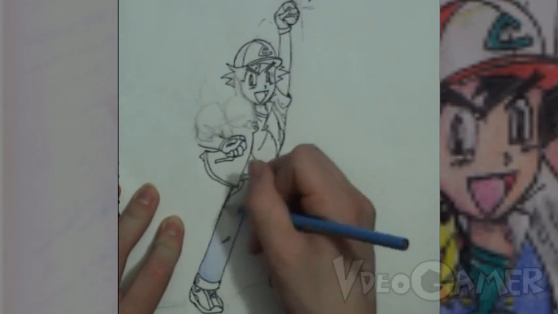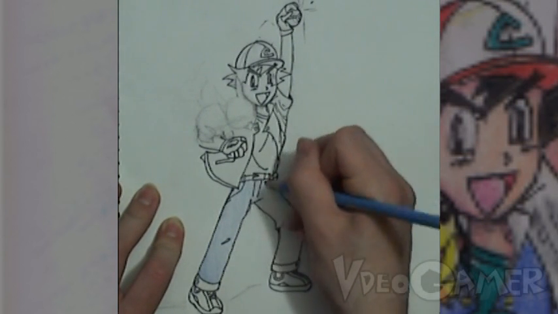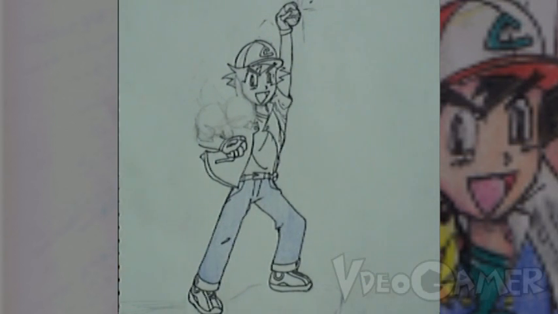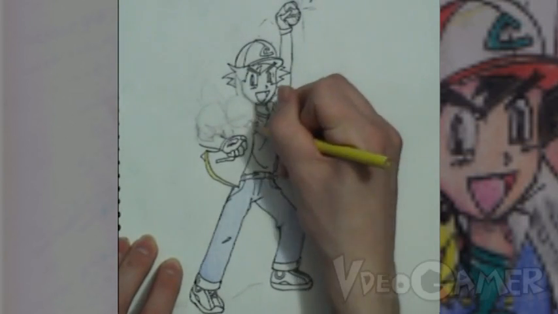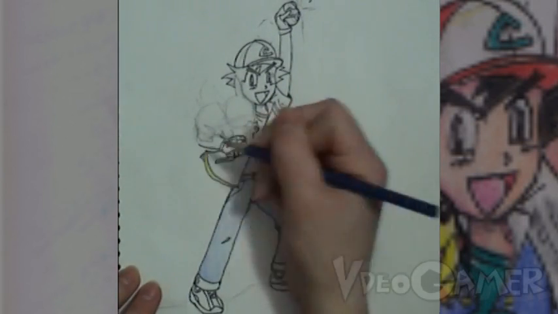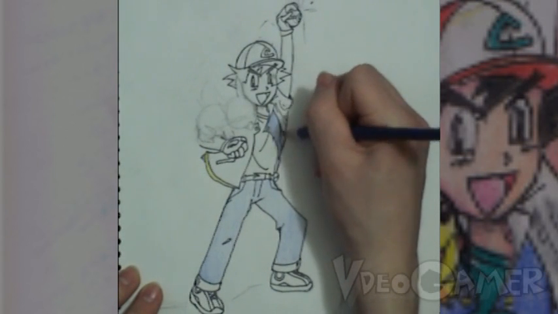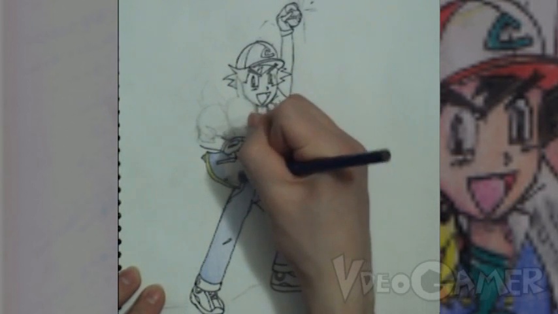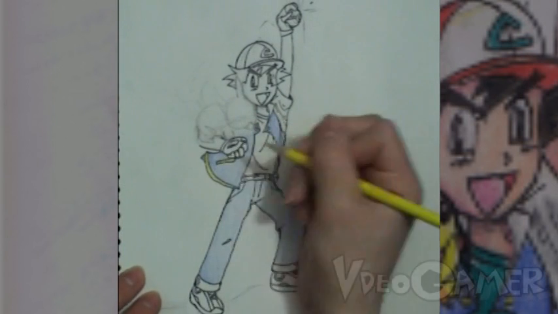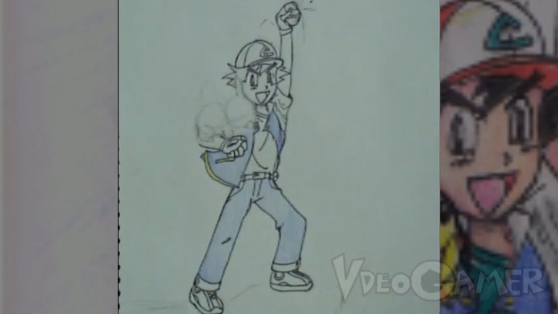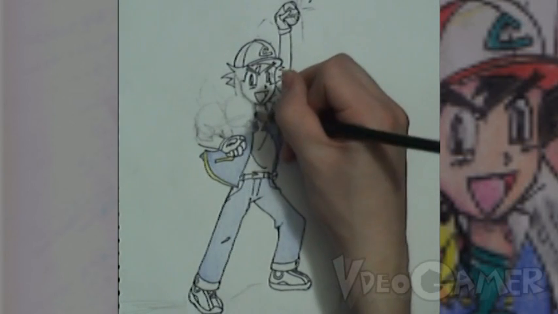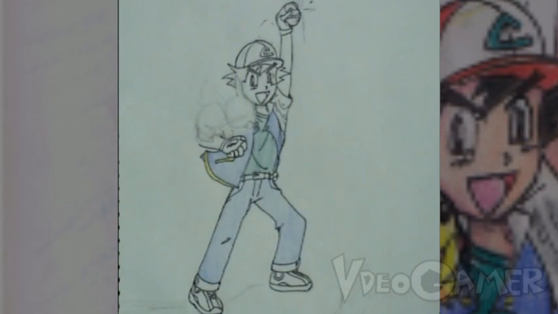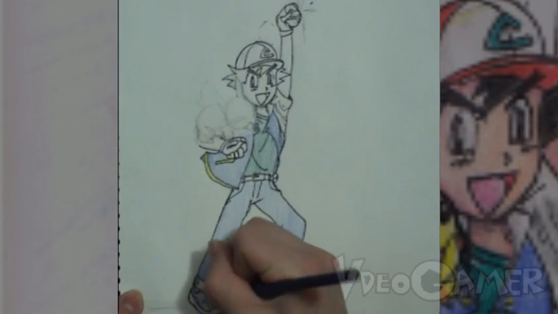So, first off on coloring Ash, I chose to take whatever color it may be, for this instance it's blue, for his pants, and just colored lightly all across it. And what I plan to do is add in a whole bunch of different types of shading techniques just to make his coat and everything else seem pretty awesome. Shading just adds a whole other sense of depth to your drawing, and it makes it that much more appealing to a viewer, I guess. So just take a light shade of whatever color it may be and color across the entire surface as evenly as possible.